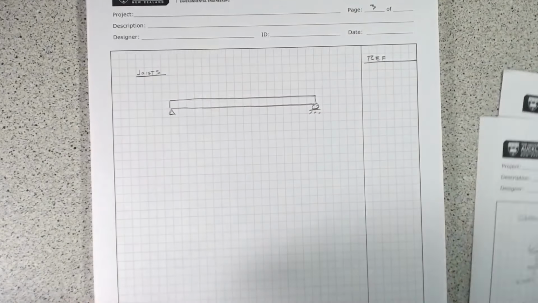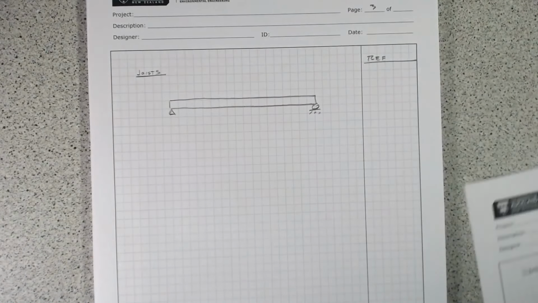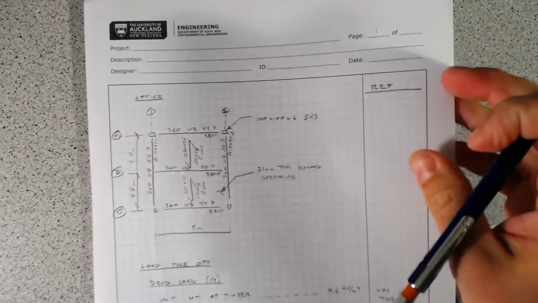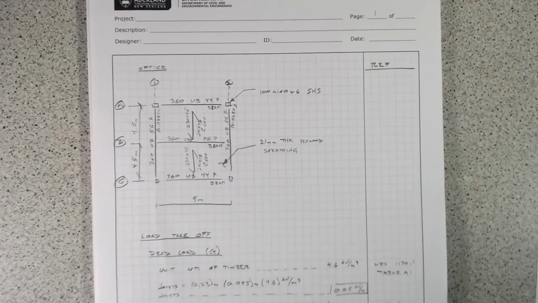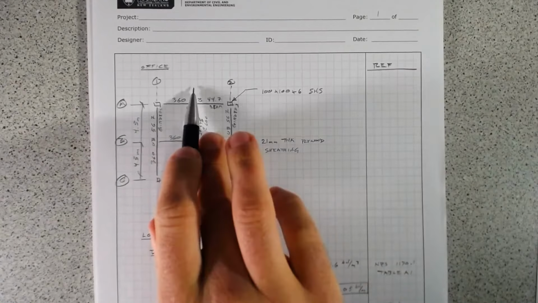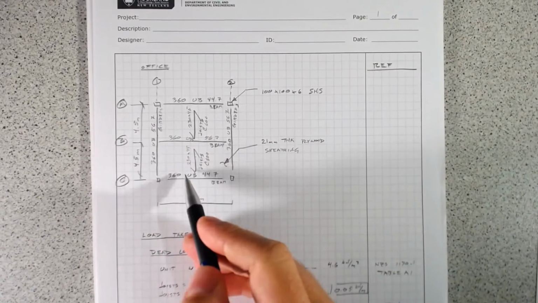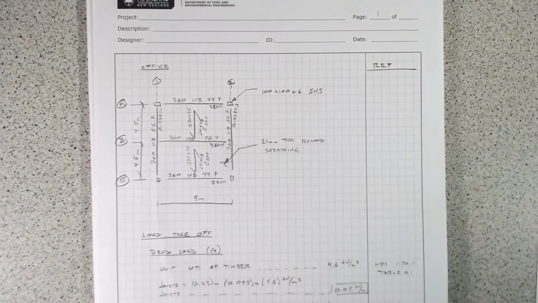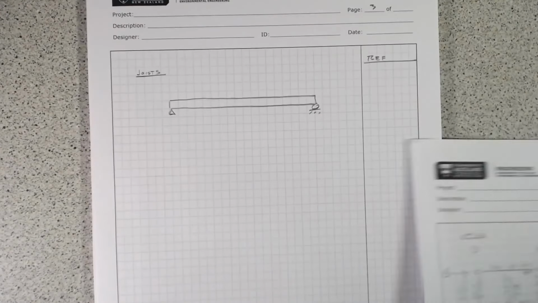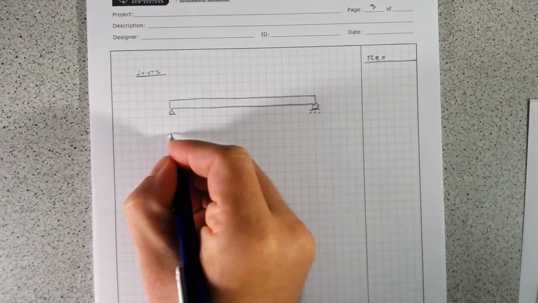They're timber, so we're going to analyze them as simply supported. Just going back to our little framing plan, we can see that the joists are spanning in this direction. That's what these little arrows are showing. And they are 4.5 meters long.